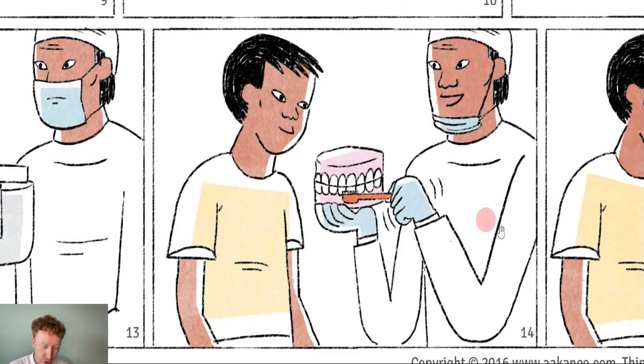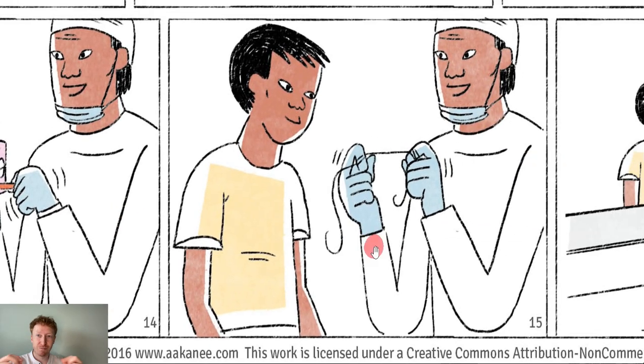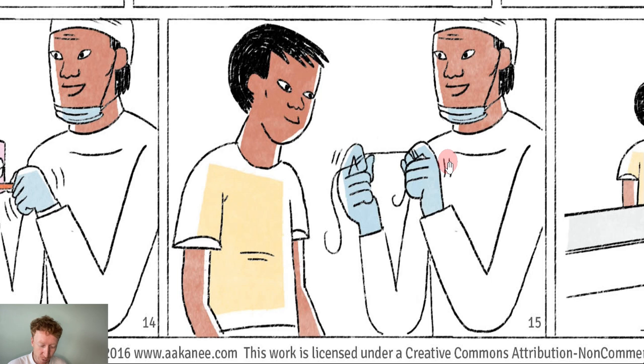The dentist also shows him some floss, okay? So he's holding some floss here, and he's explaining that it is important to floss your teeth, not only brush your teeth, but also to floss them as well.